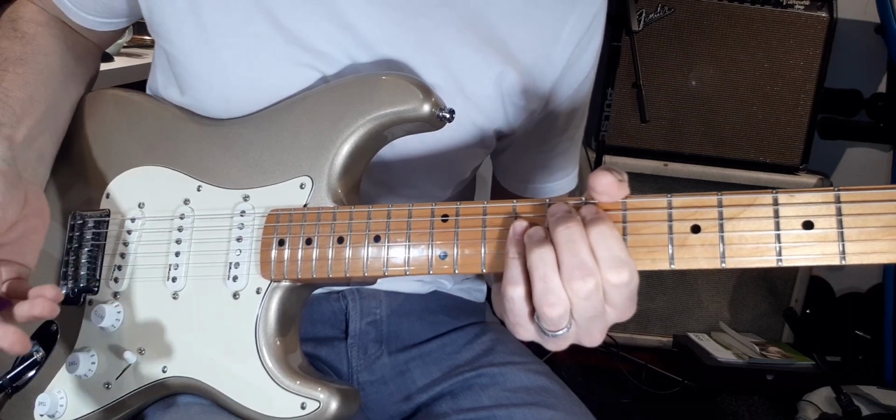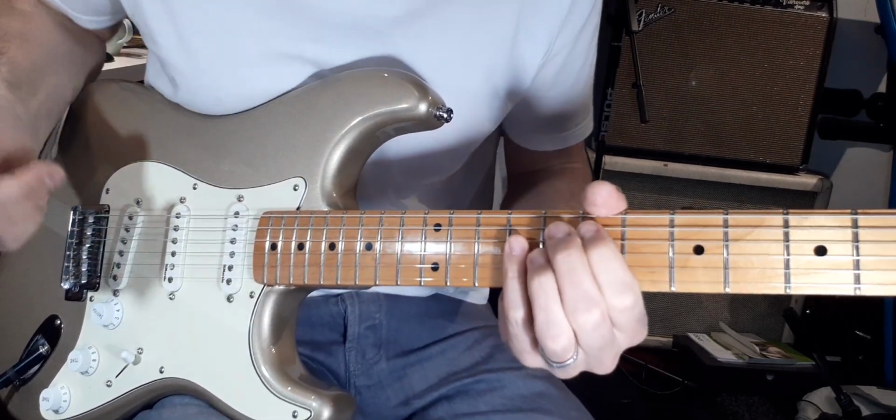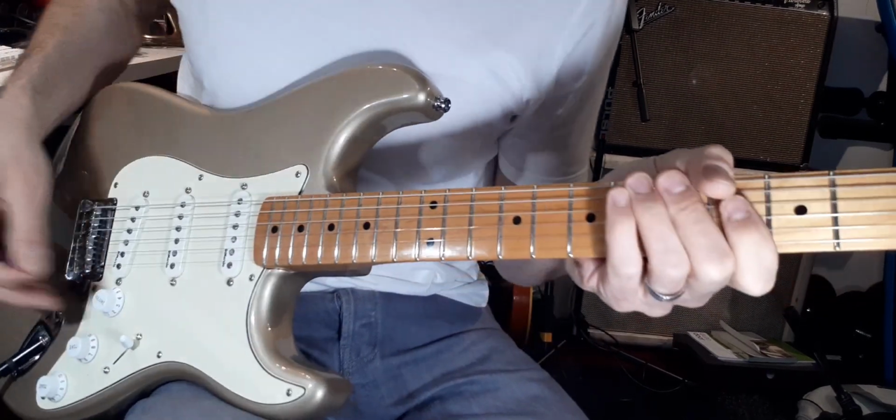Because if you don't, it's not going to sound quite right. It won't sound wrong, but it'll sound sort of unfinished. All right, so what I'll do, I'm just going to set this.